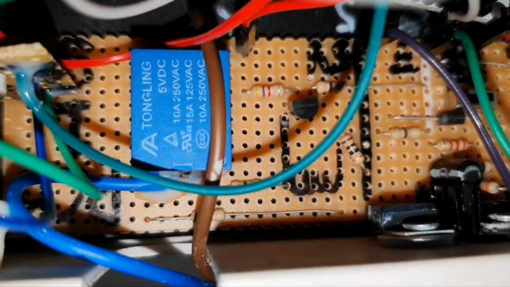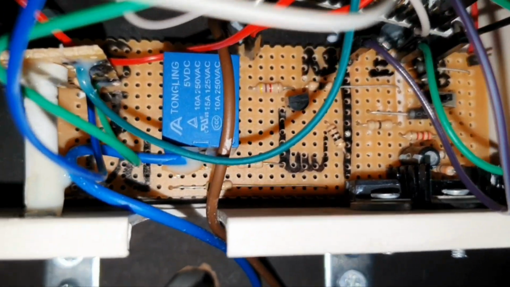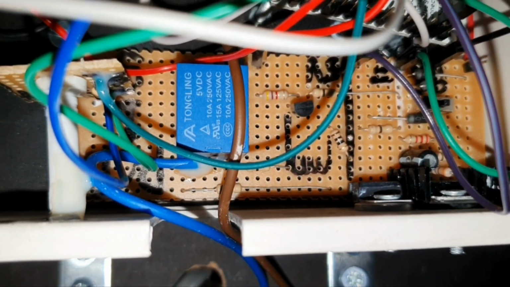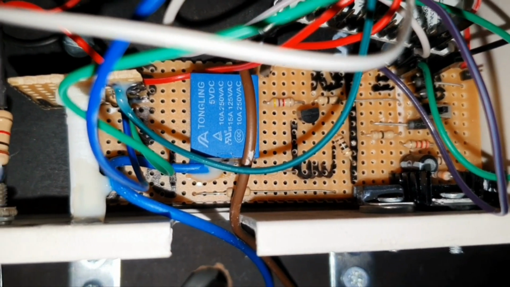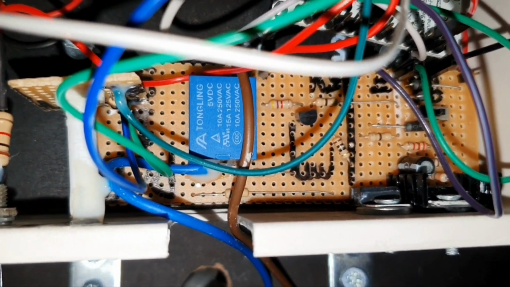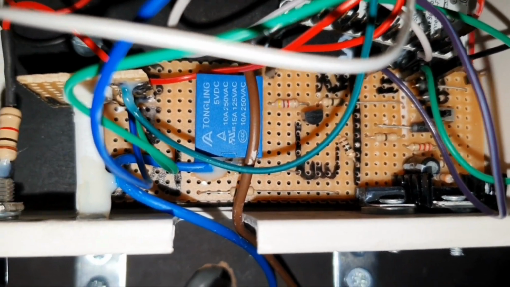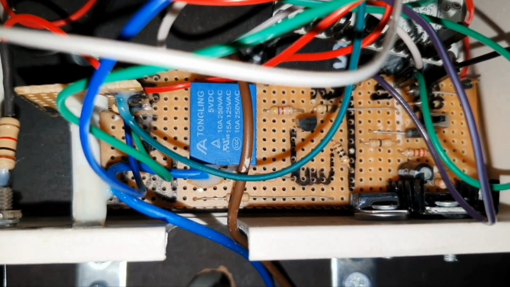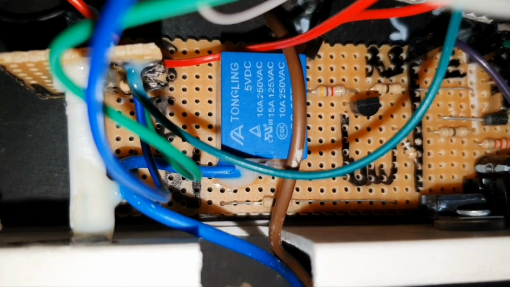That was done since the architecture of the ESP8266 is a 3.3 volt architecture. So it was decided that it would be safer and more stable to switch the 5 volt relay with a transistor. And in that case, we can also decouple the microcontroller circuit from the relay coil in order not to draw too much current from the microcontroller.